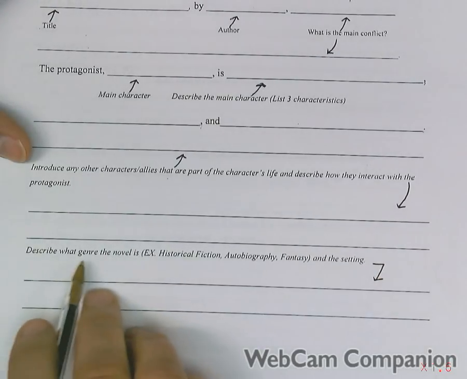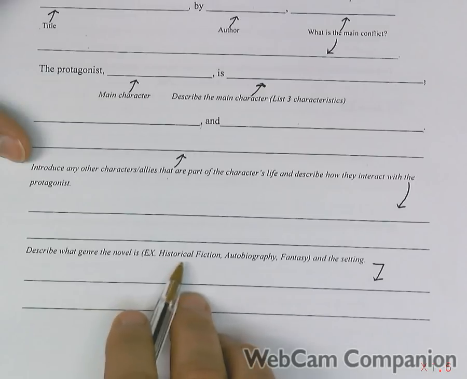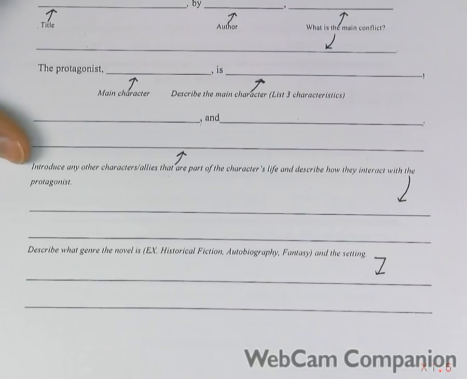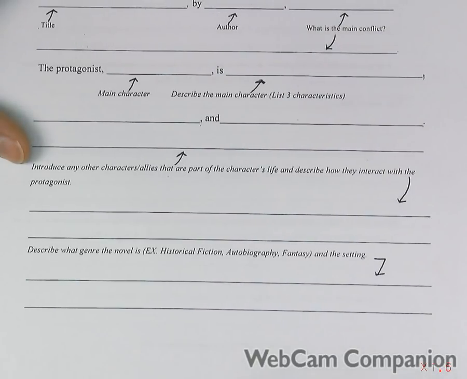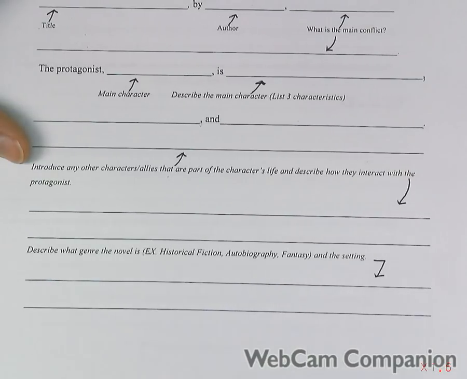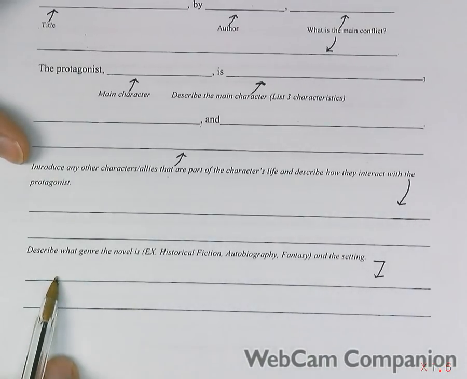Describe what genre the novel is. For example, historical fiction, autobiography, or fantasy. If you're not sure, a great thing to do is just Google it. Go into Amazon.com, for example, or you could say what genre is, for example, The Thief Lord. What genre is Mockingjay? It will tell you. All right? So for me, the book that I'm reading, I would say that it's definitely dystopian fiction. It is pretty depressing, I have to say.